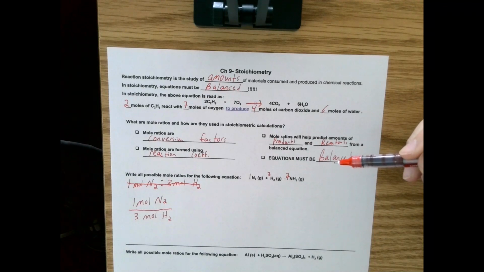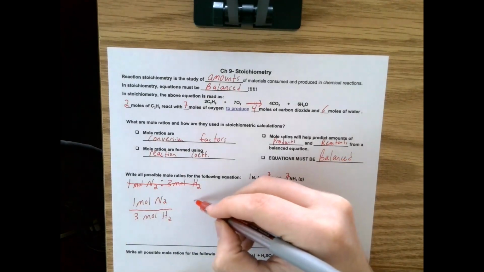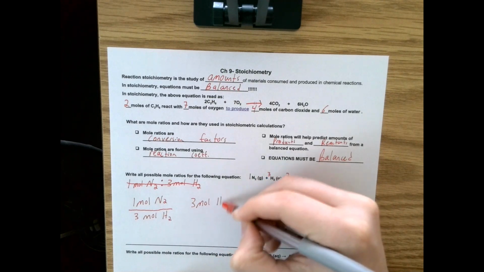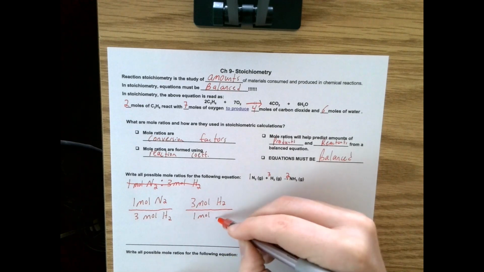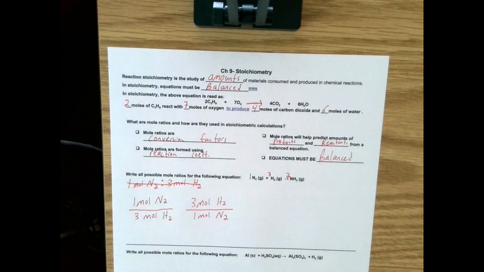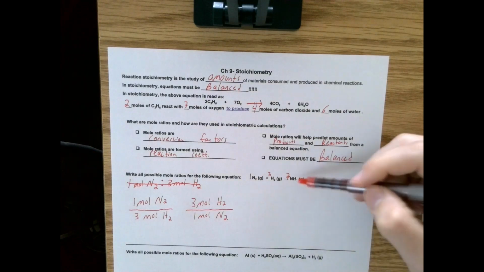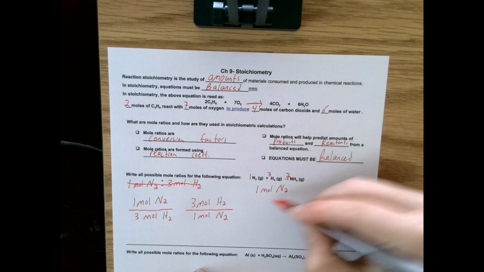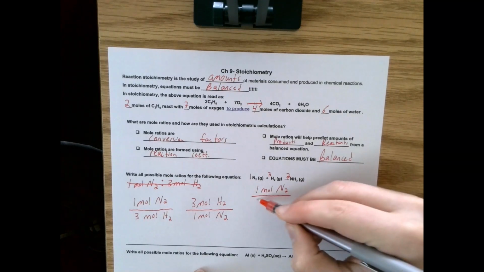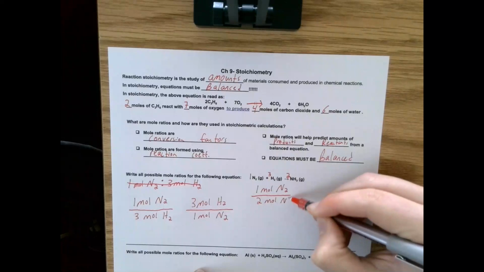And we could also write the opposite of that. We could say that 3 moles of hydrogen react with 1 mole of nitrogen. And we'll learn in the future the different situations and when we might want to flip that. But for now, let's just worry about writing all the possible mole ratios we can gather from this. So we can also look at the ratio that exists between nitrogen and NH3. So I can say 1 mole of N2 produces 2 moles of NH3.